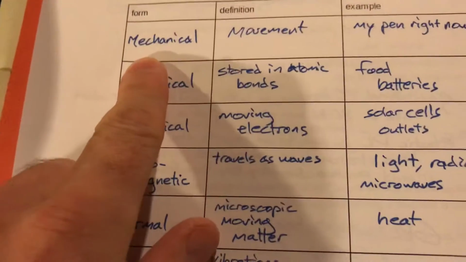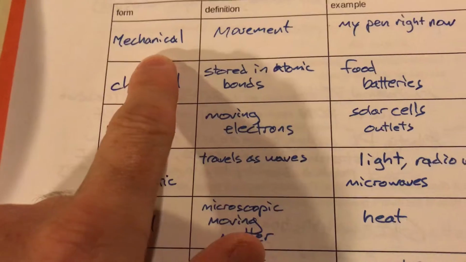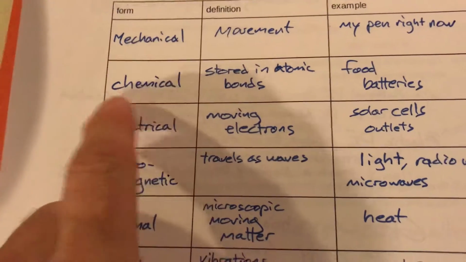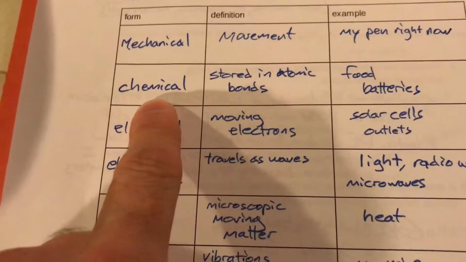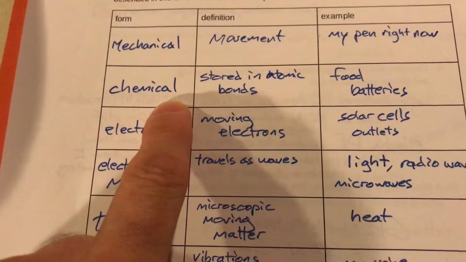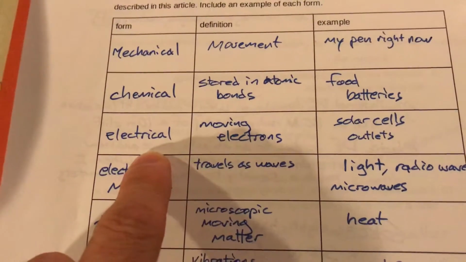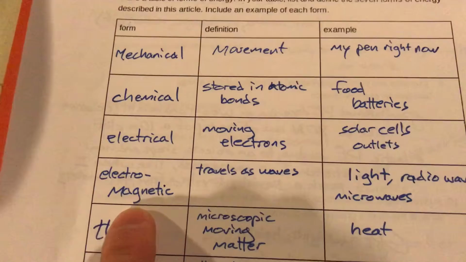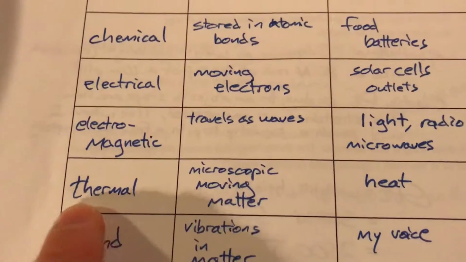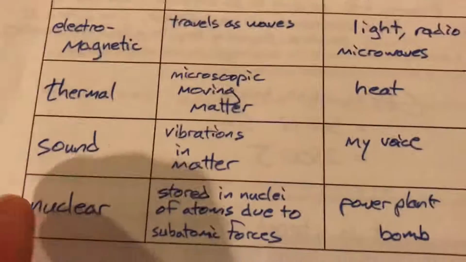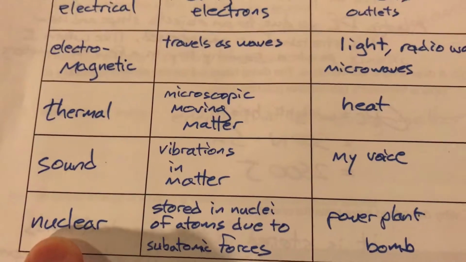Because mechanical is a kinetic form, chemical is a potential form, electrical kinetic, electromagnetic kinetic, thermal kinetic, sound kinetic, nuclear potential.